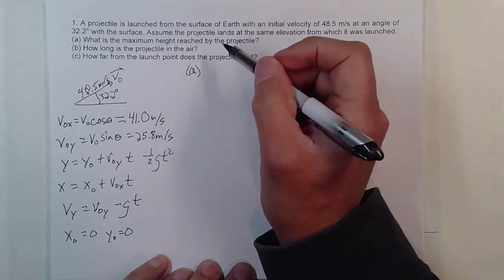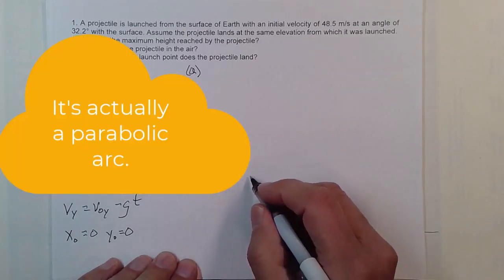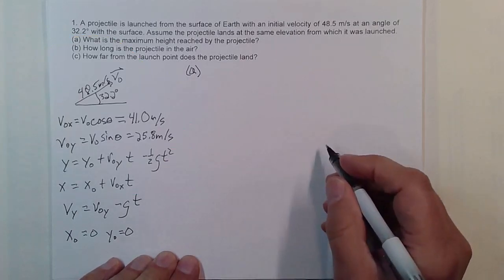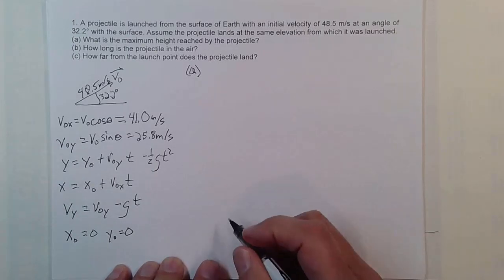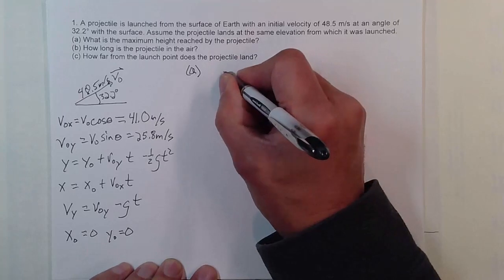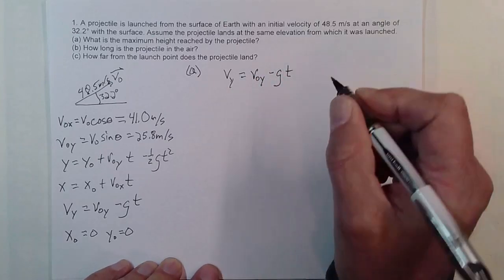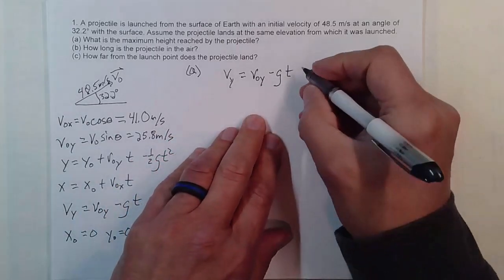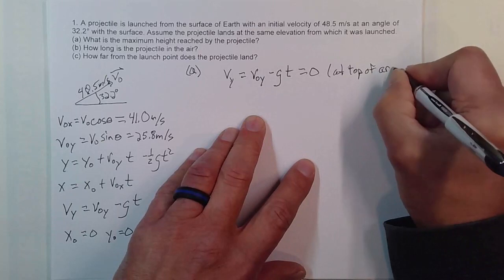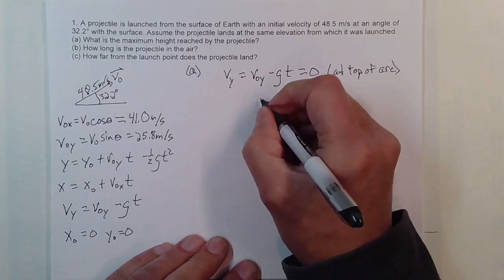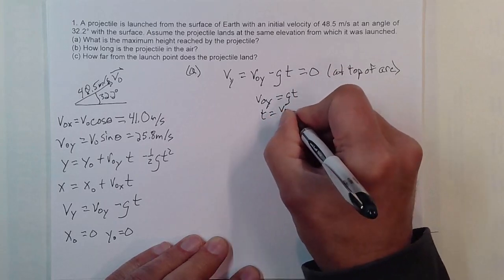Here's the thing, at the high point, the y velocity drops to 0. When it's traveling in this circular arc here, as long as it has y velocity, it's on the way up, but that y velocity is continually decreasing and it reaches 0 at the top, and then it starts coming back down. So for the maximum height, you solve this. V sub y equals v naught y minus g t. Well, v sub y is 0 at the top of the arc. So there's a little bit of explanation there. So v naught y will equal g t, t will equal v naught y over g.